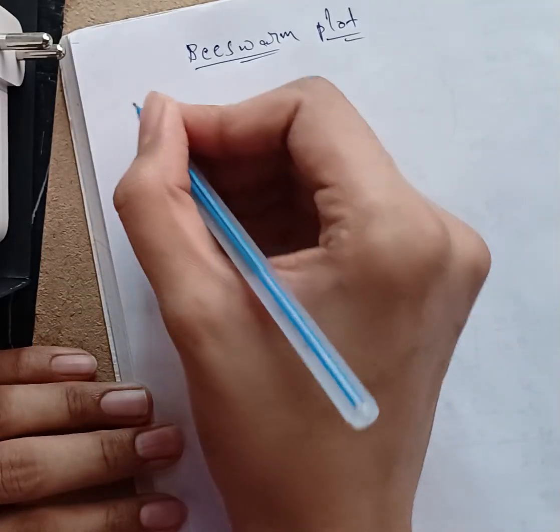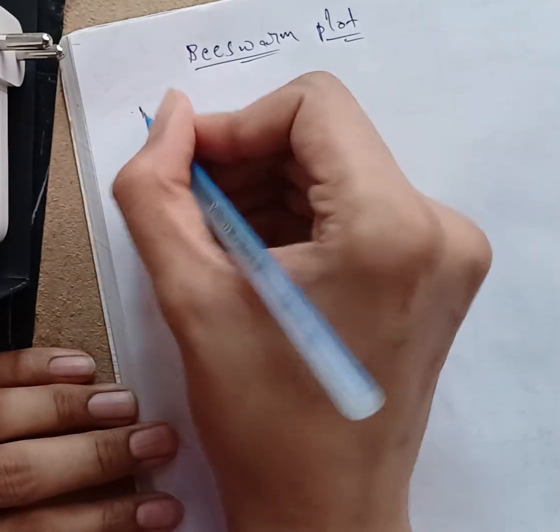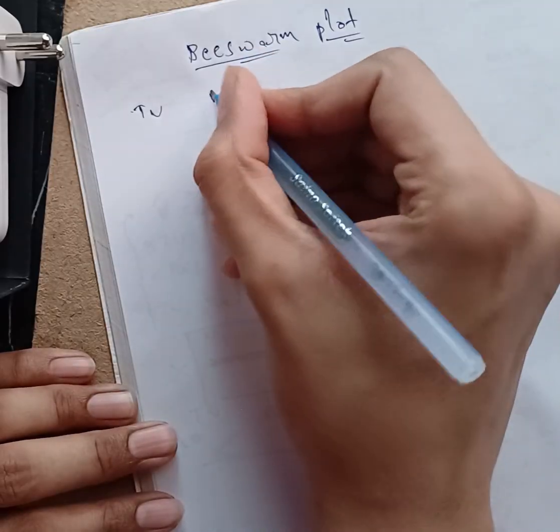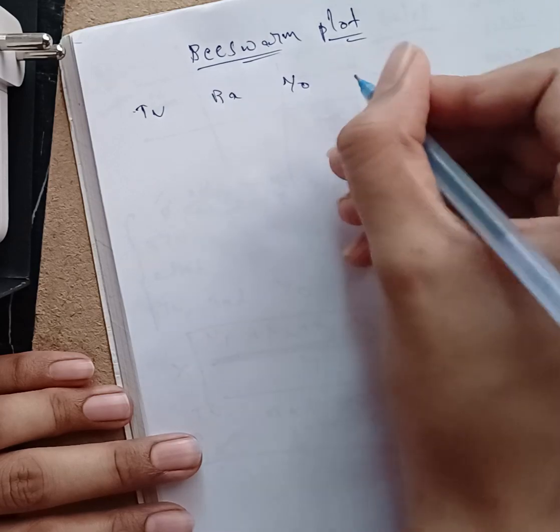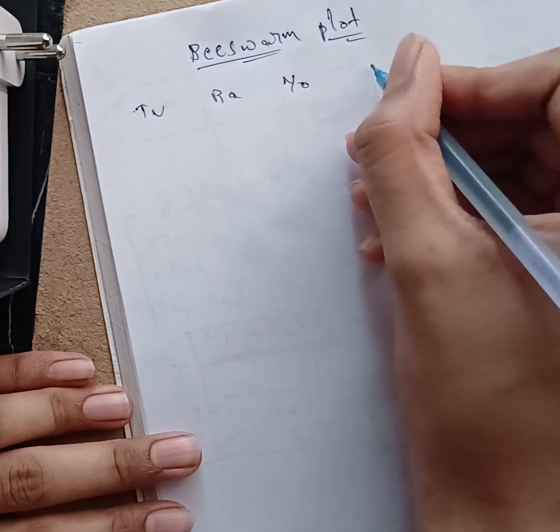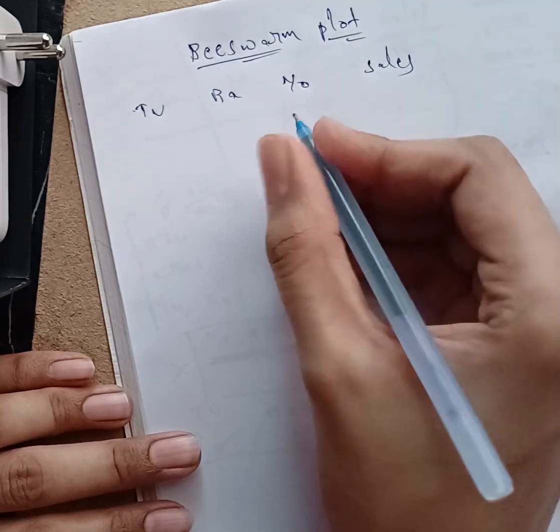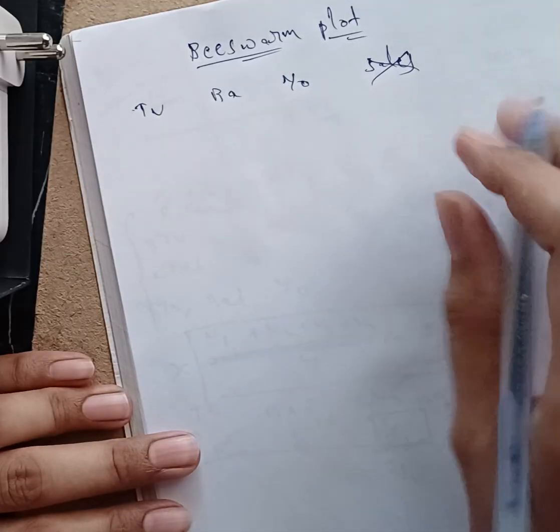Now we have SHAP values, right? We have SHAP values for TV, radio, and YouTube, and obviously there is one output variable, that is sales, which anyway we don't consider.